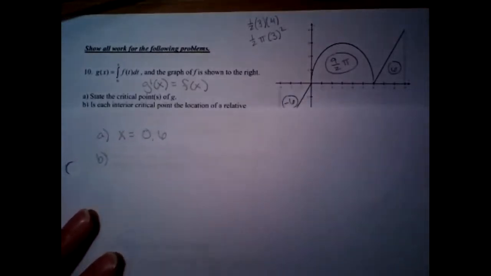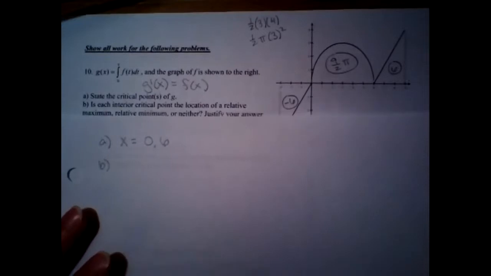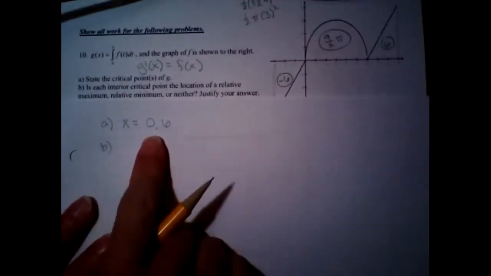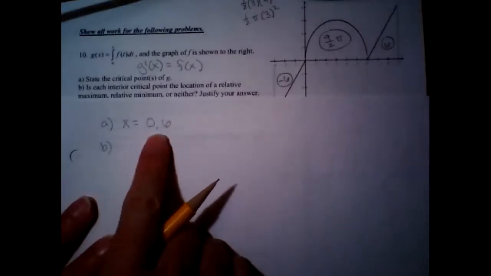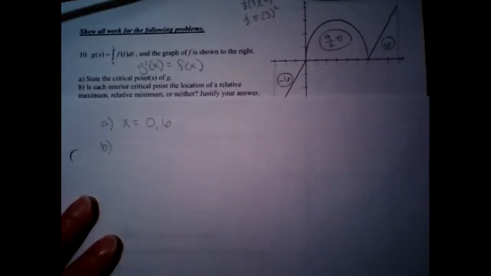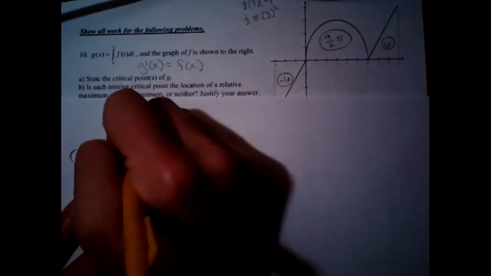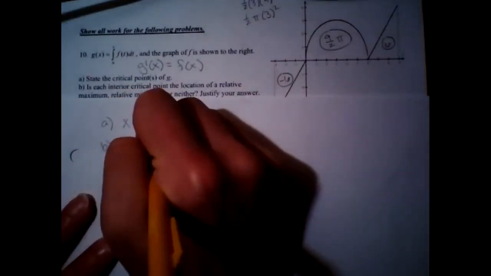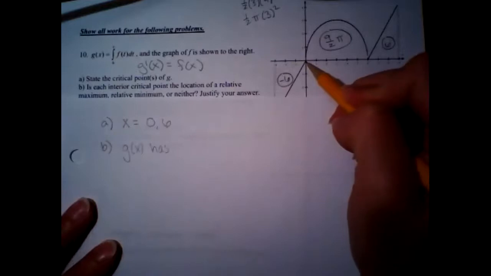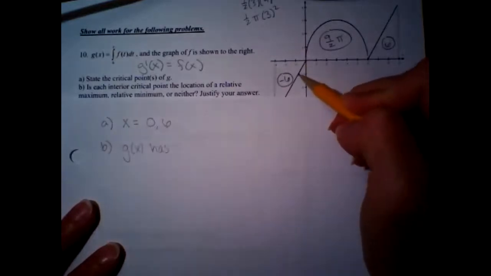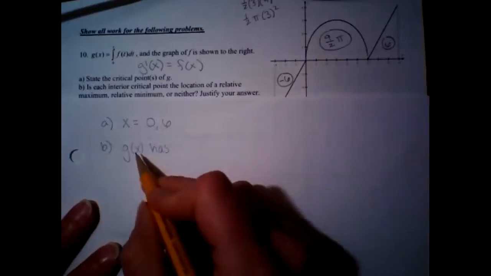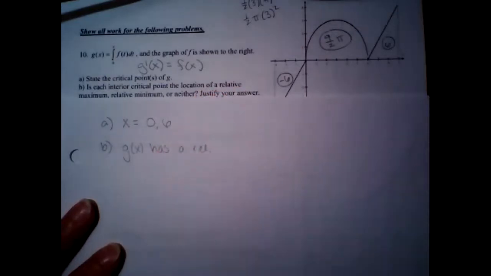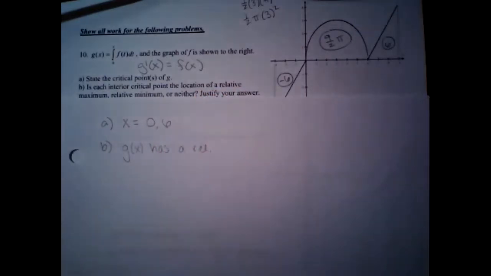All right, B, is each interior critical point the location of a relative maximum, relative minimum, or neither? Justify your answer. So we're going to write a sentence for each of these, and it has to start G of X is or G of X has. So let's look at 0. G of X has, now at 0, the derivative changes from below to above. That is negative to positive. So what does that mean G of X has? If we go from negative to positive, G of X has a relative what? For negative to positive.